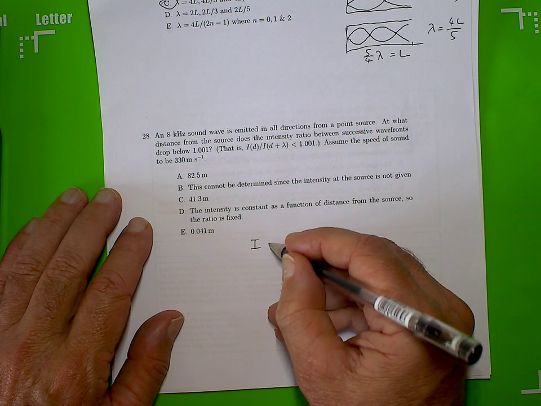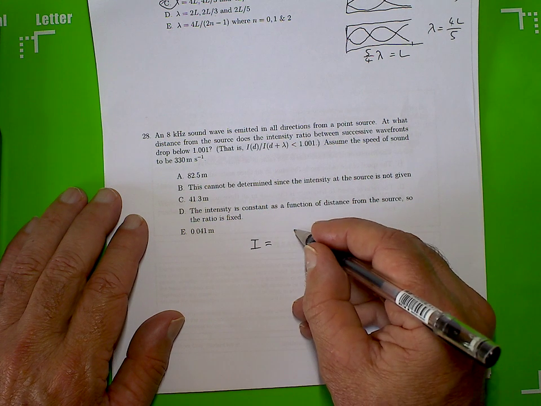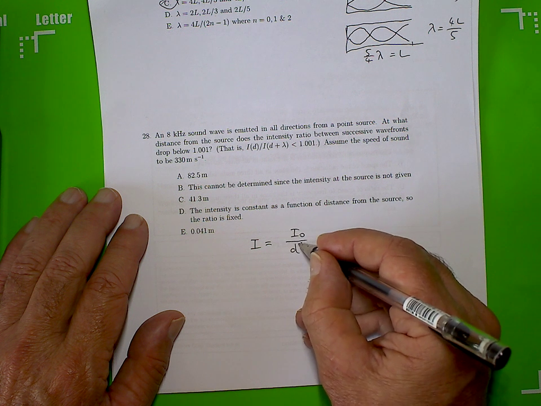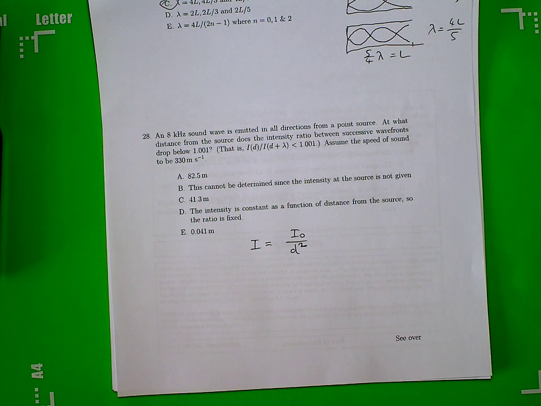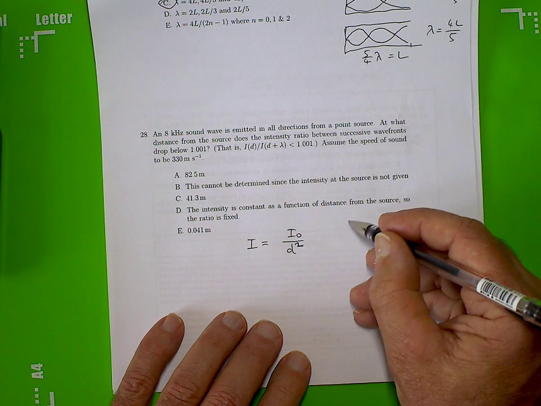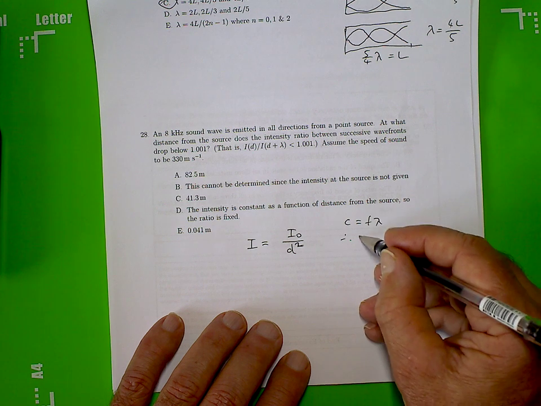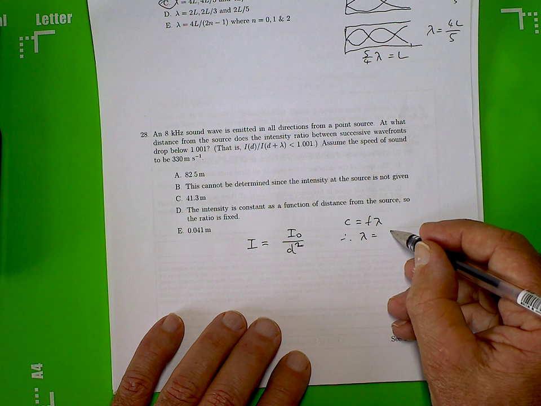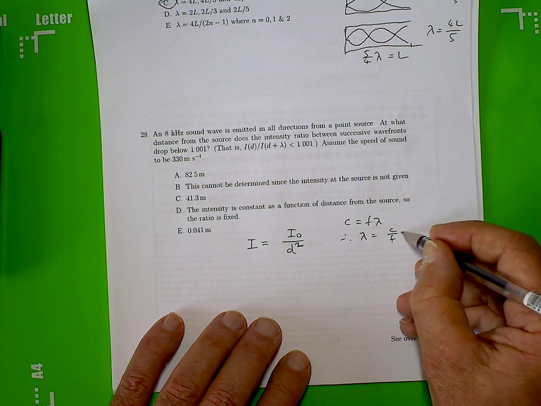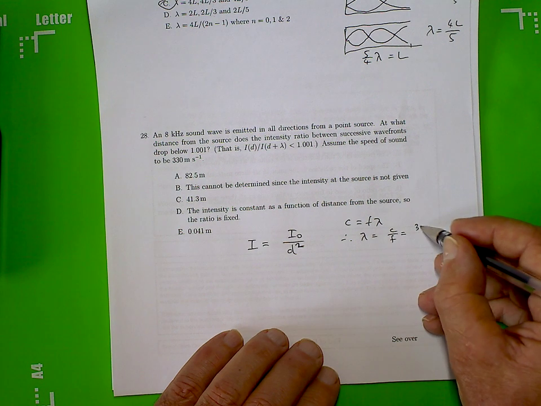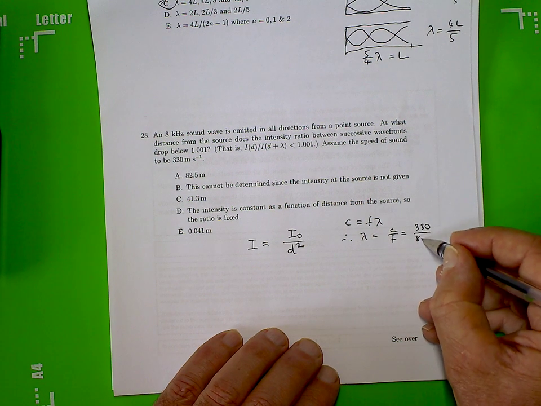We start with I is equal to some value over d squared, because intensity always drops off with the square of the distance. Okay, and now lambda, c equals f lambda, therefore lambda equals c over f, and in this case is 330 over 8 kilohertz.